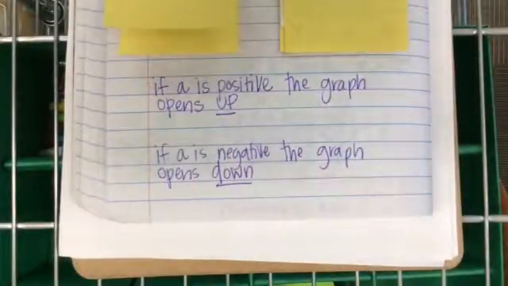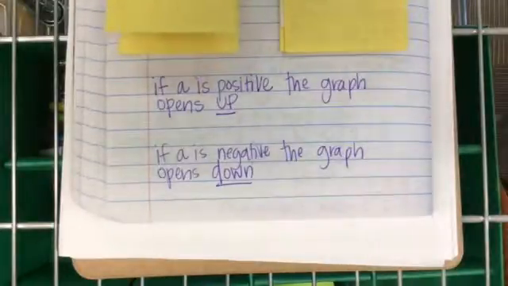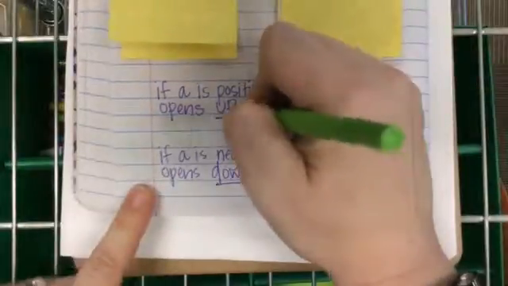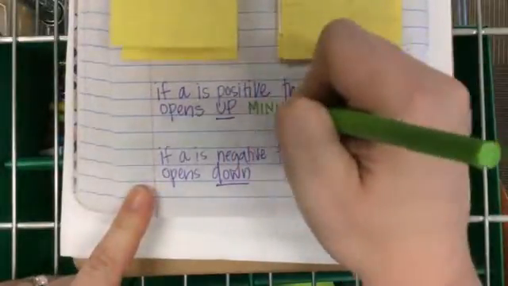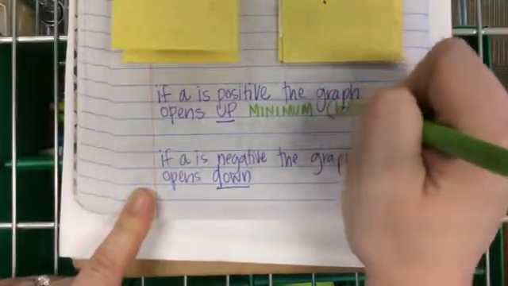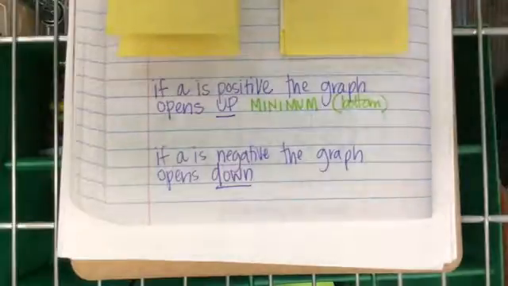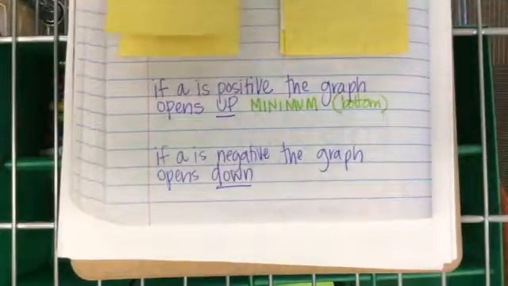And this is key. This is something you have to recognize. If your a value is positive, it opens to the top. When it opens to the top, it's said to have a minimum, meaning it has a bottom. If it opens up, the graph has a minimum.